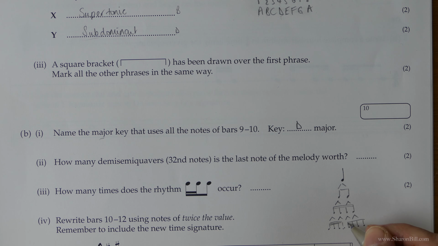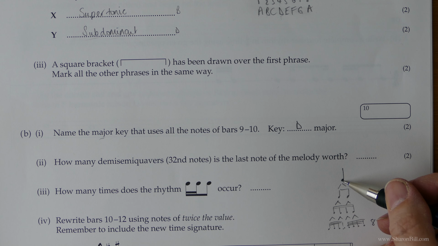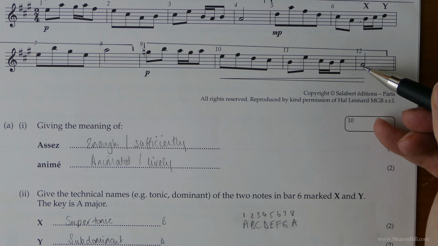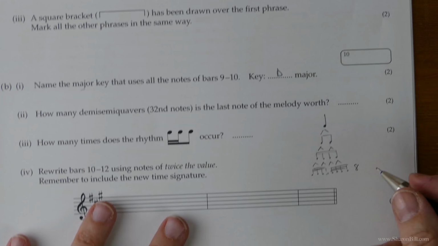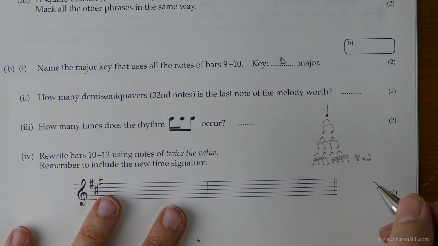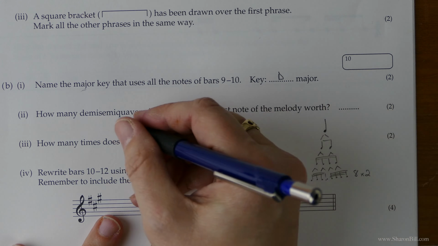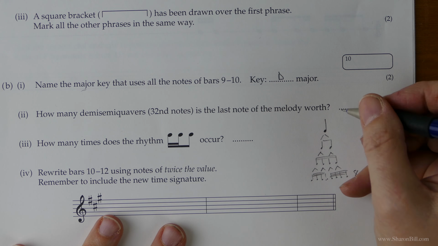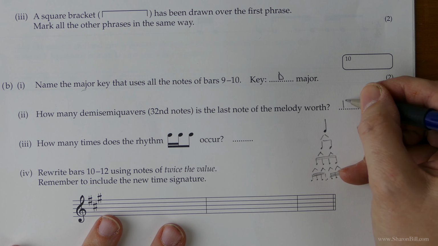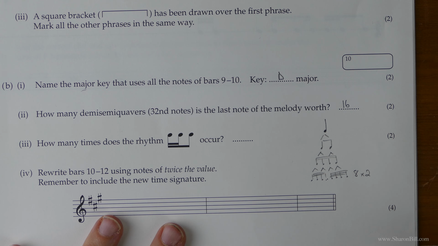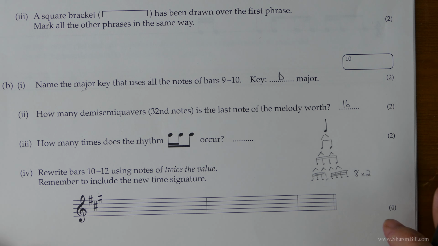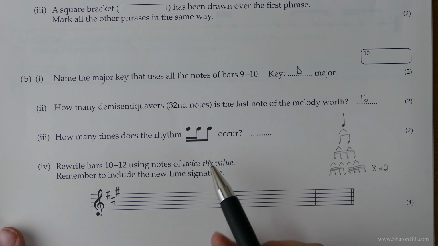There we go, so that's 8, and that's for 1 crotchet beat's worth. Here we've got a minim beat, which is twice that, so if we multiply by 2, we know that 8 times 2 is 16, and so that gives us the equivalent in demi-semis or 30-second notes of the last melody note. There we go.